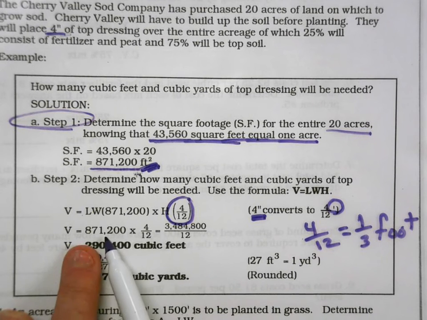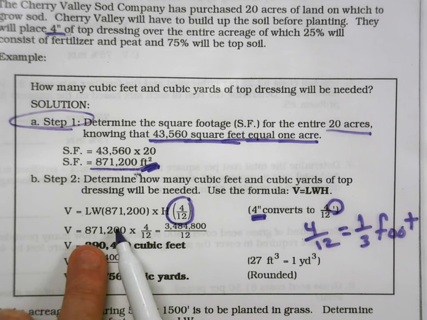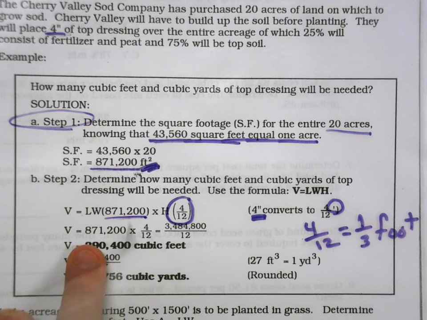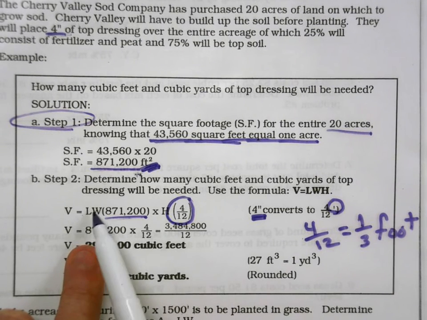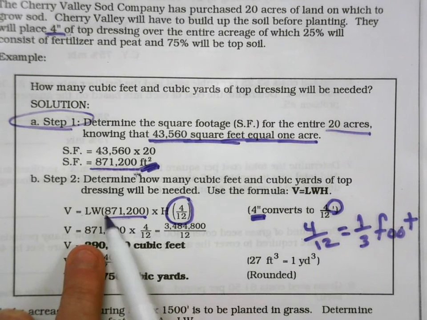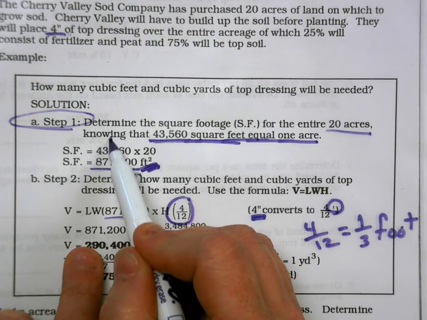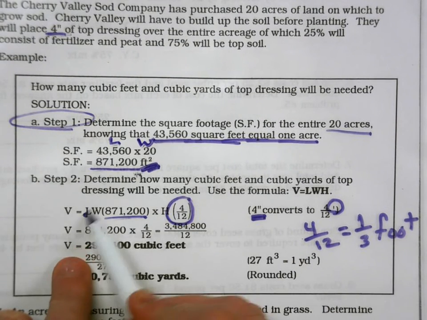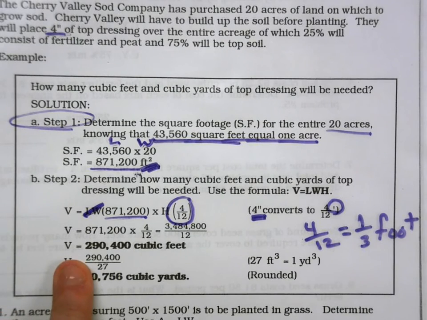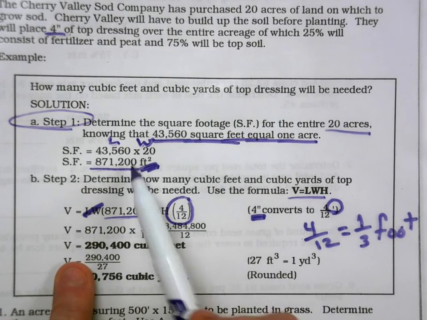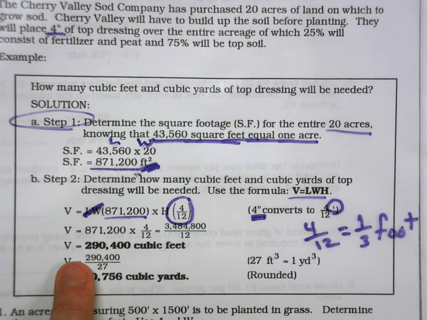So we know that we need the volume, and we know the area, which was already our length times width. This was already what we got. This was length times width. We already got that part. So it's just showing you that for your formula, length times width was this area that we figured out up here.